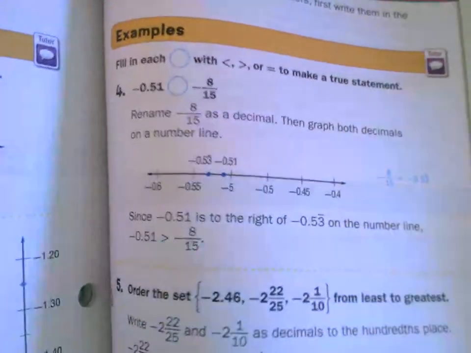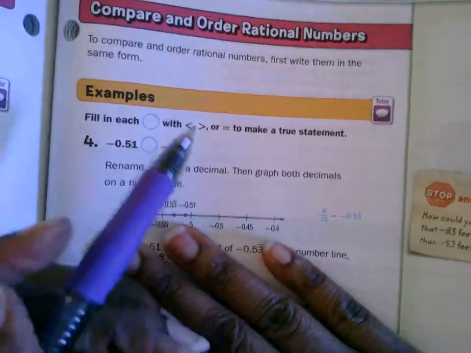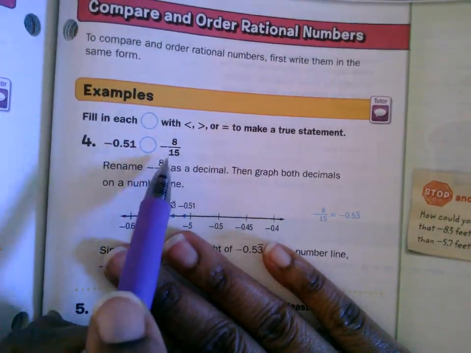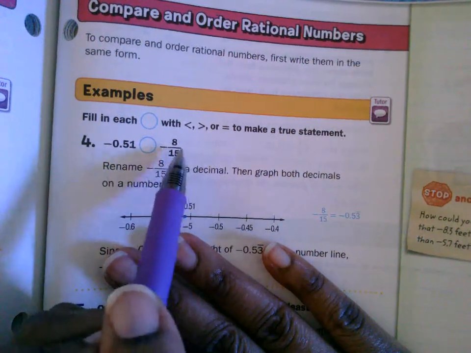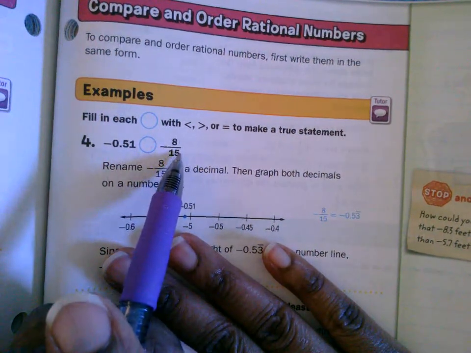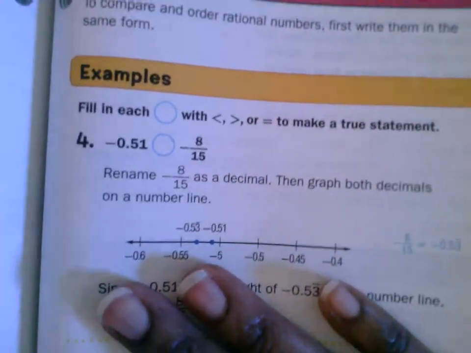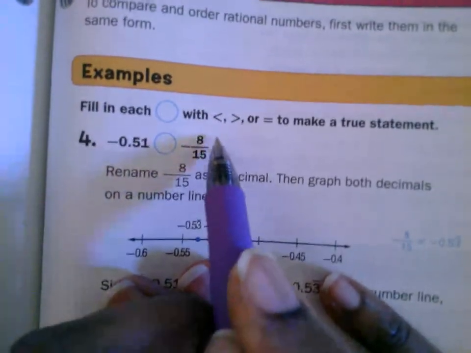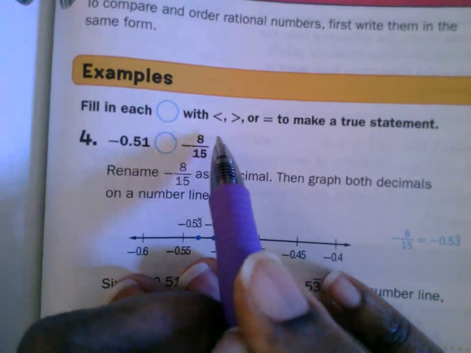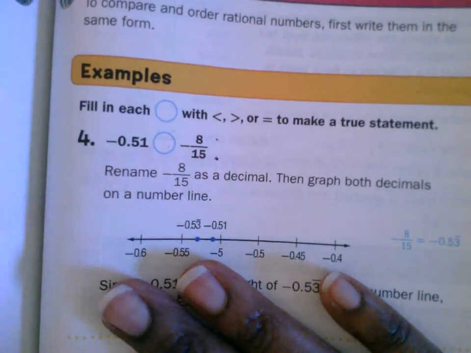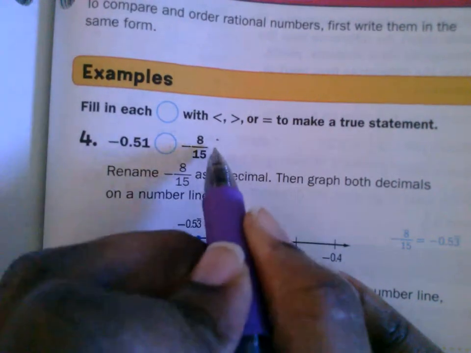Number 4. The problem with number 4 is that they are both over half. If you were going to use a calculator to figure out what this was as a decimal, which value would you put in first, the 8 or the 15? You would put in the 8.